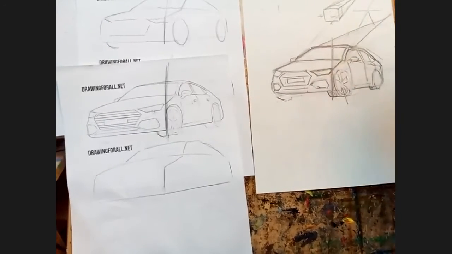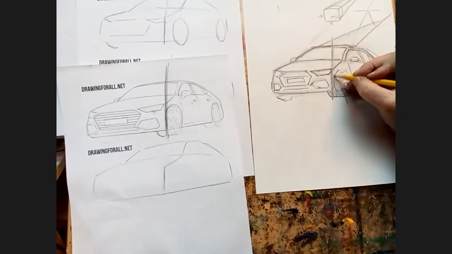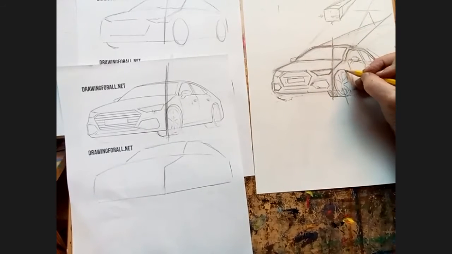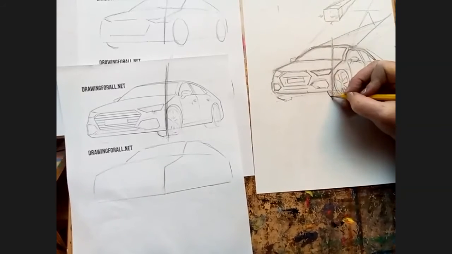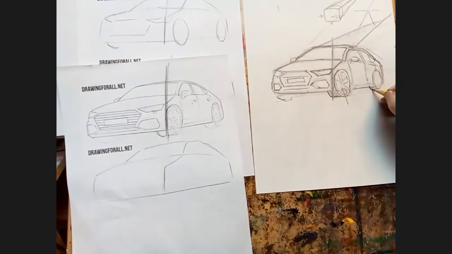Painting is a very natural process for me. I do it like I breathe. So it's harder for me sometimes to say, well, just paint it, you know? But drawing was never like that. Never.